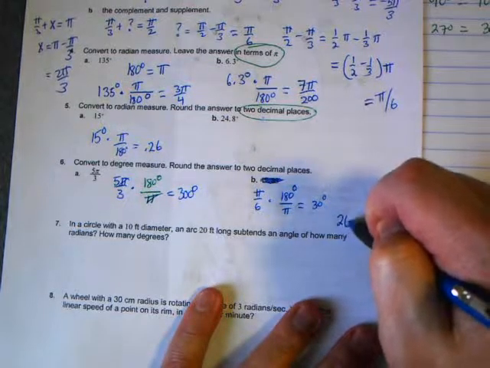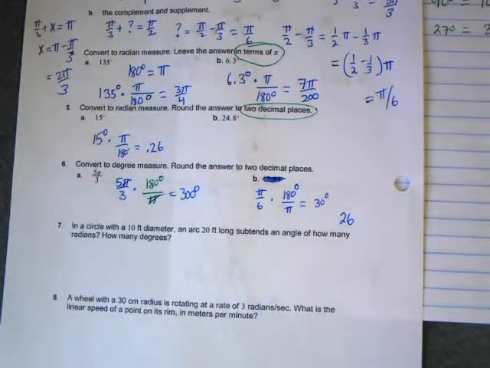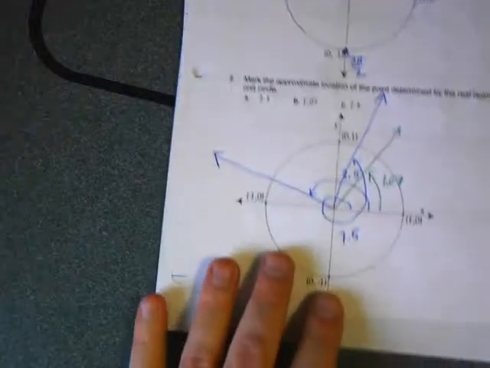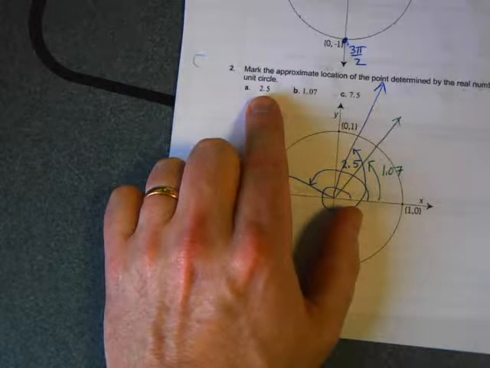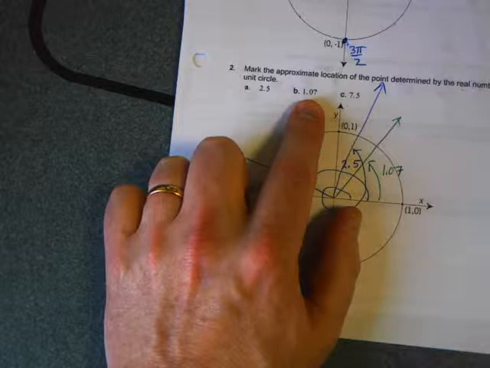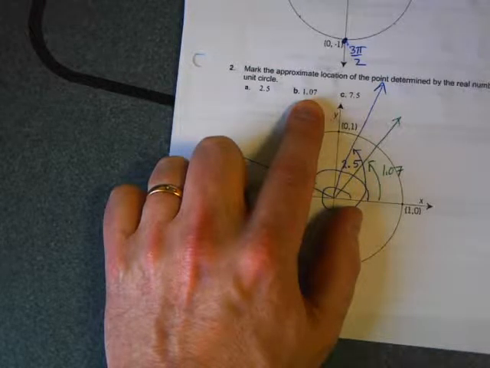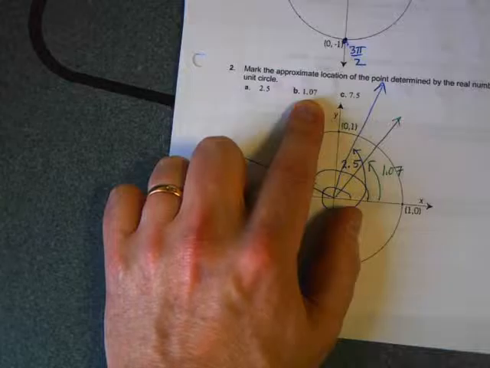What if I gave you 26 radians? Is 26 a radian number? How come? Can we talk about 26 radians? Yeah, we can. Just like back here, we talked about 2.5 radians. We talked about 1.07 radians. Does radians always have to have a pi in it? No. Usually it does, but not always.